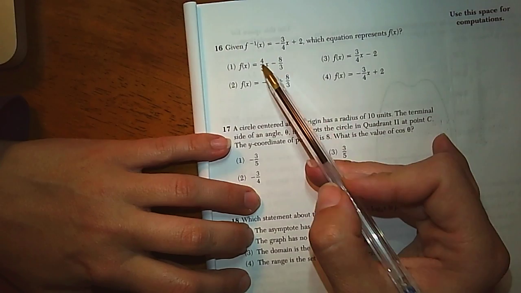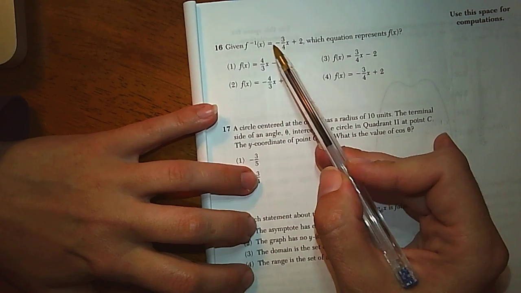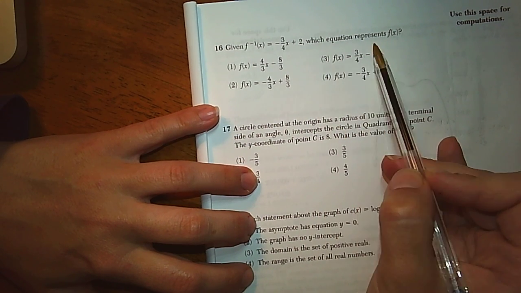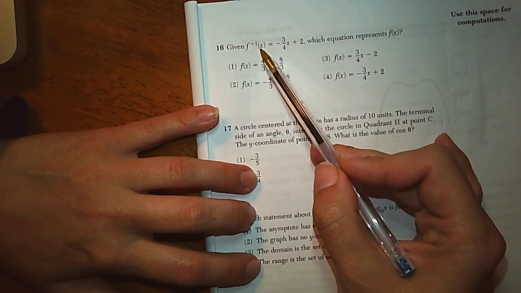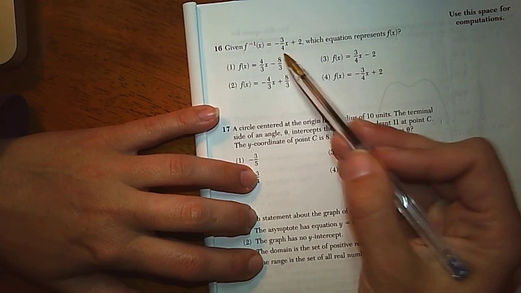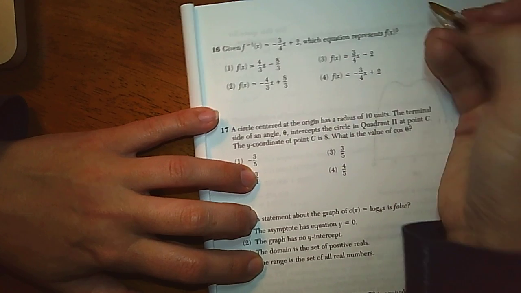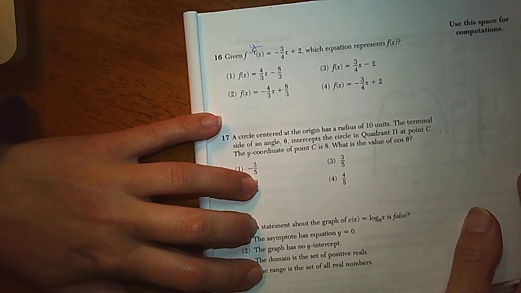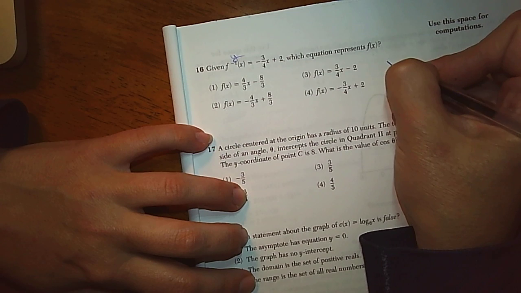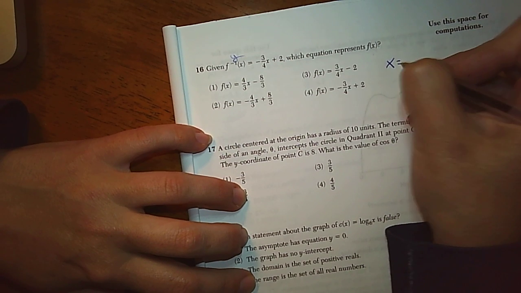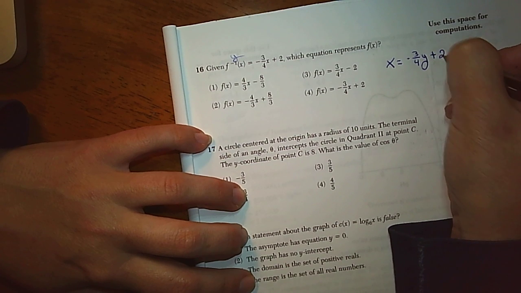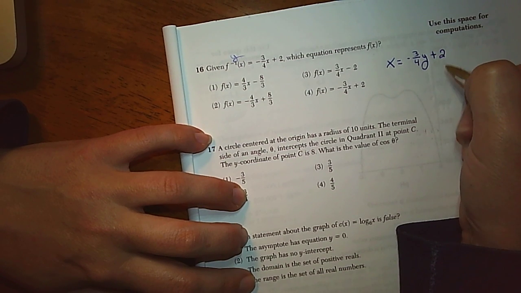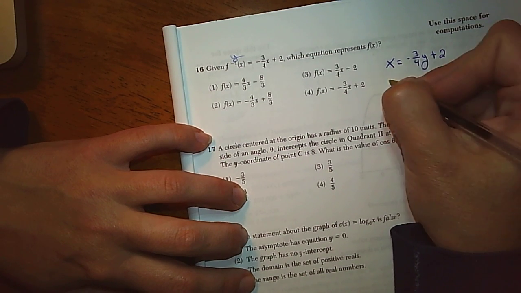All right. This one. Oh, this means the inverse equals this. What is the original equation? All right, so we're just going to do this backwards. If you're talking about inverses, just going to switch the x and the y. So this would be the same thing as y. So we're going to do x equals negative 3/4 y plus 2. Now we got to get the y alone again. So subtract the 2 over.